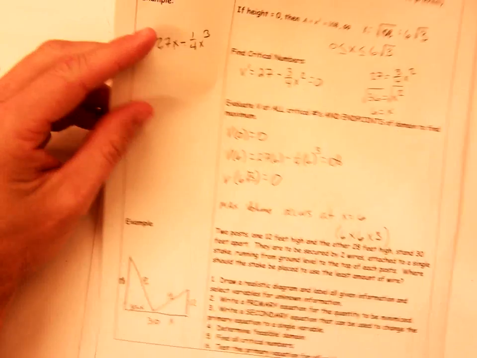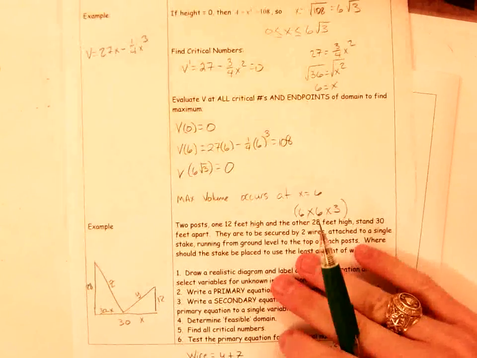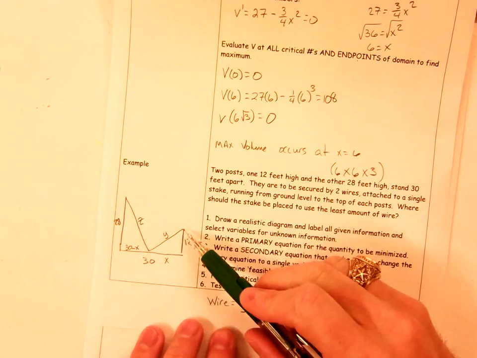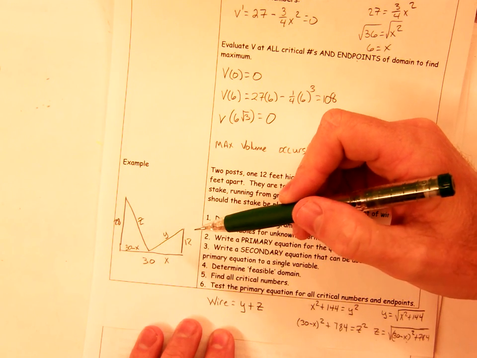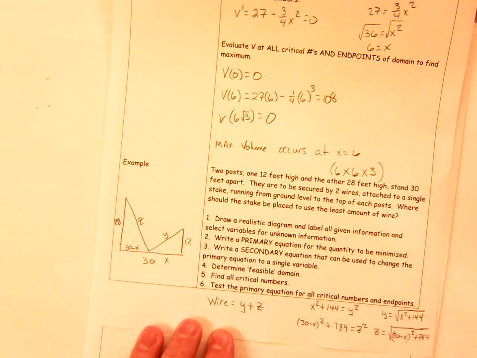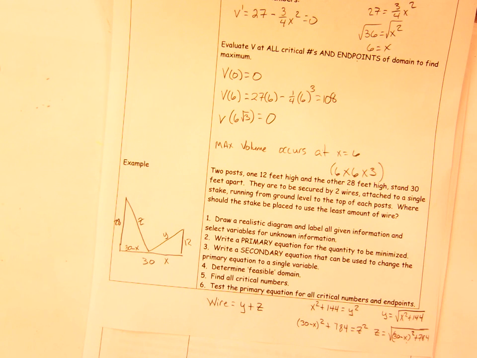Okay, so yesterday we were working on this problem, and we were trying to minimize the amount of wire, and the wire was basically Z and Y. We want to minimize that. It's got to stabilize both of these poles, and we were going through how you do optimization, so maximizing or minimizing problems. We talked about primary and secondary equations. Primary equation is always the equation that you're minimizing or maximizing, and that's the one that you're going to take the derivative of, and this, like I said, this goes right into curve sketching because we're finding maxes and mins in curve sketching. So this is an application of curve sketching.